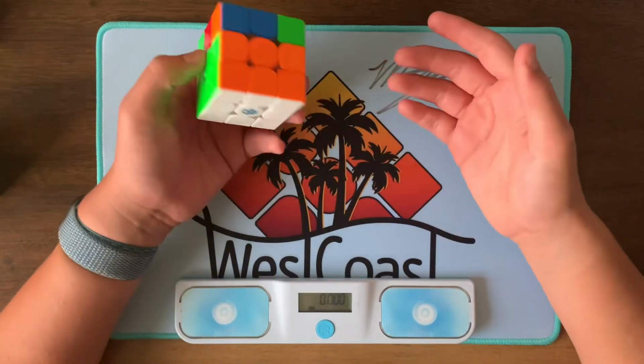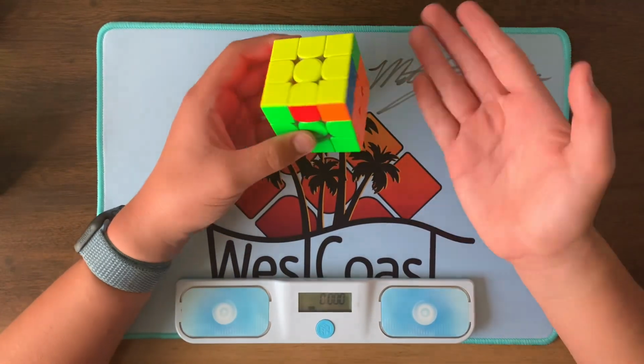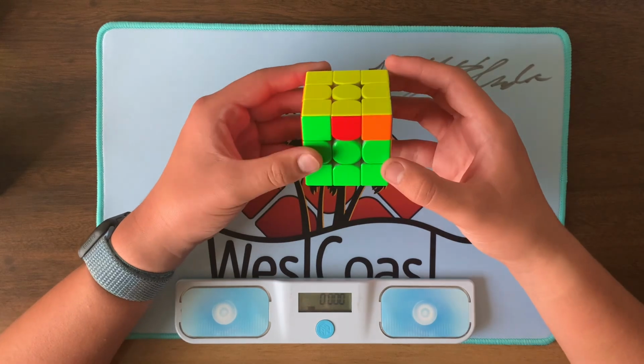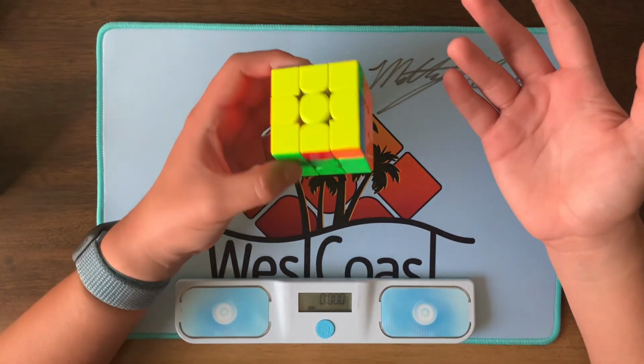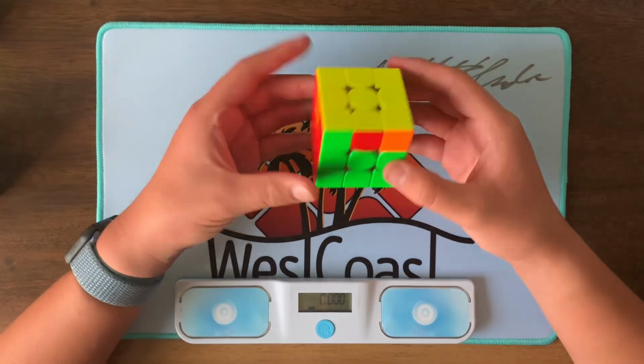Hello everybody, today I'm going to be teaching you two-look PLL. It's a step after OLL, and if you don't know two-look OLL or any OLL, you can go watch my two-look OLL tutorial, and let's get into this video.